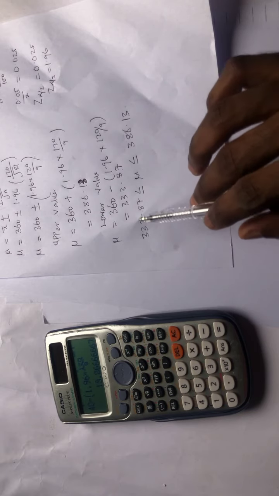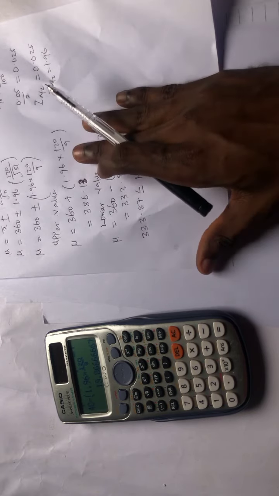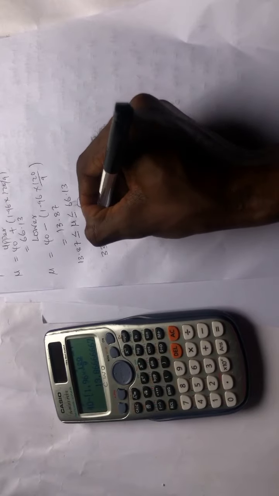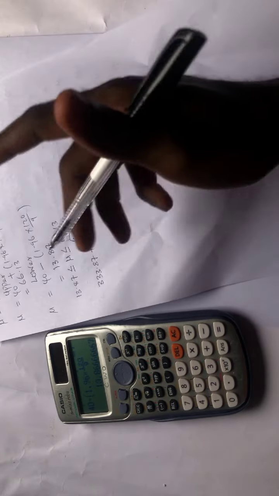So let's add it up. We have 333.87 plus 386.13, divided by 2.